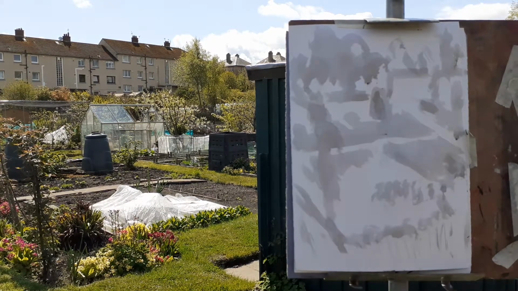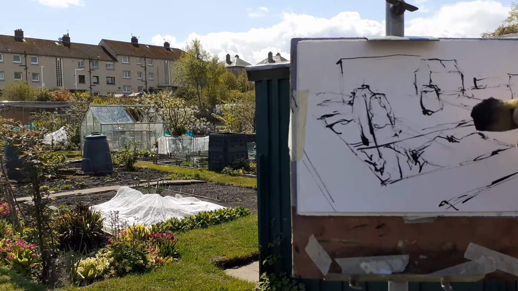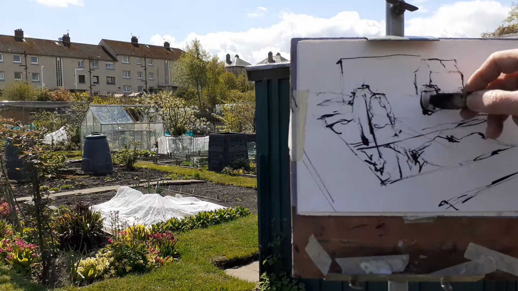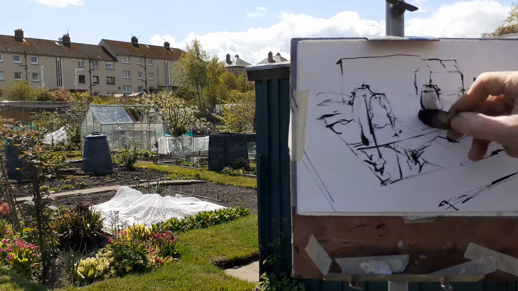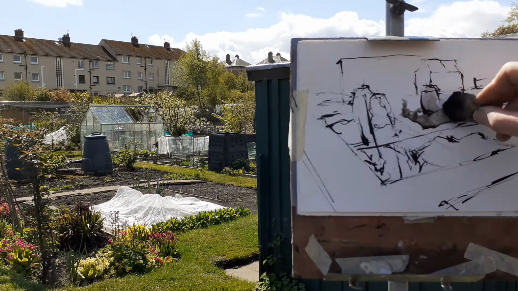But I'll put that to dry in the sunshine as well, and I'll go back to my first one and start putting on some wash to my ink lines. Well, it's so sunny and warm that hopefully my ink has begun to dry. I don't think it's all dry, but I'm going to do to my ink line drawing what I was doing to my wash drawing.